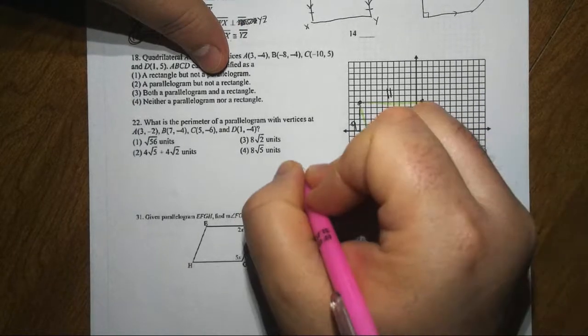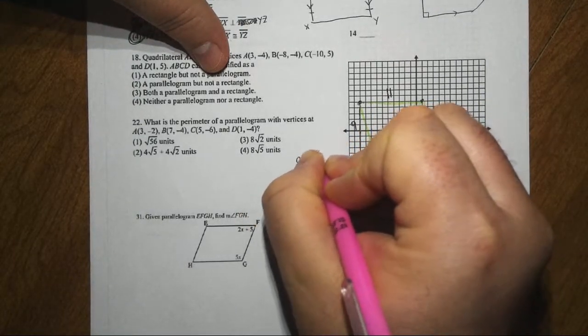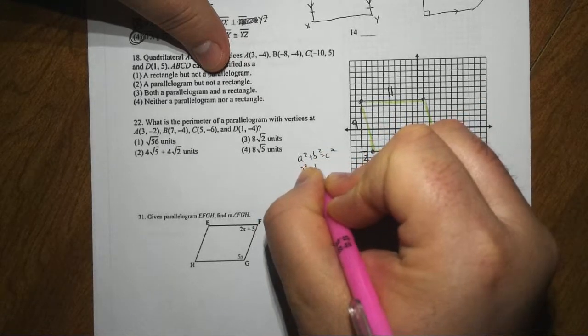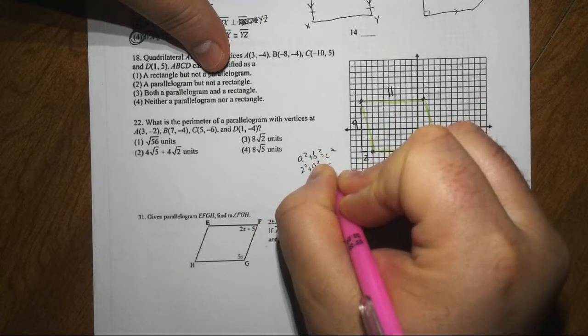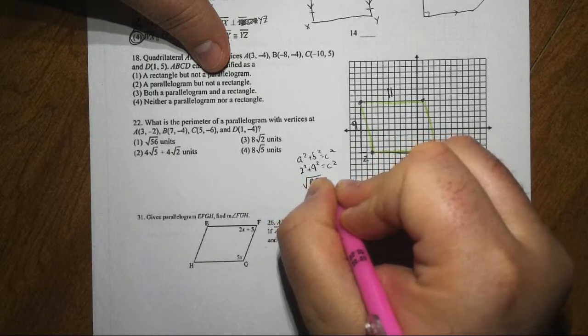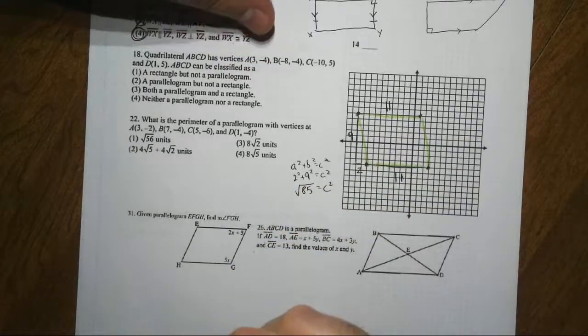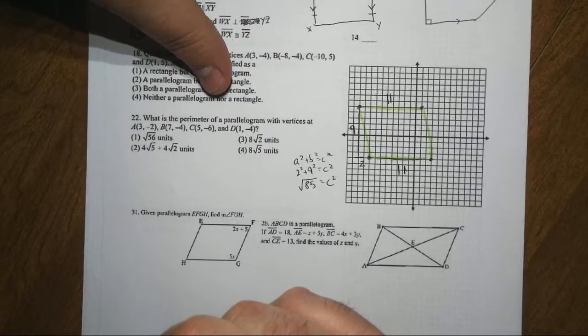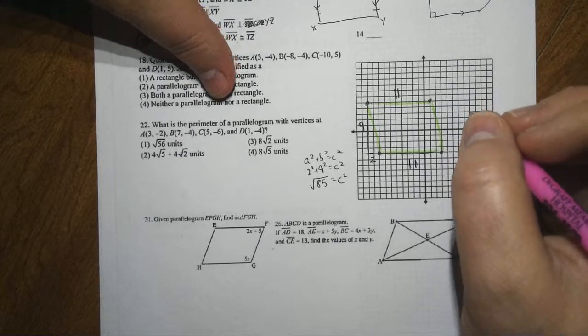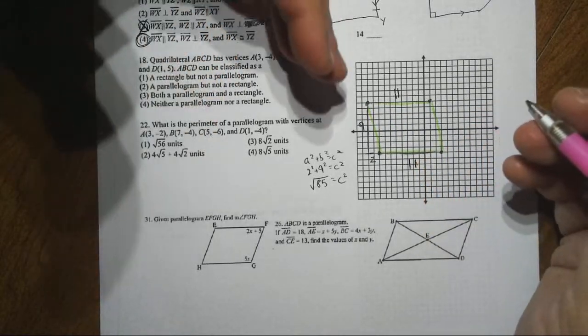So if we just do the Pythagorean Theorem, a squared plus b squared equals c squared. The 2 and the 9 are going to go in for a and b. So this is going to be the square root of 85. And then we can add those together. So it's the square root of 85 plus the square root of 85. And then we have 11 plus 11.